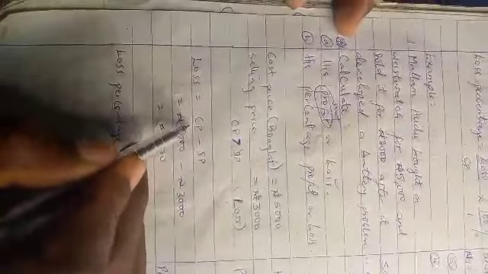So here we are calculating for a loss and not profit. The loss is cost price minus selling price. Our cost price is 5,000, selling price is 3,000. So 5,000 minus 3,000 gives us 2,000. From there we can now calculate our loss percentage. Loss percentage is loss divided by cost price times 100% or 100 over 1.